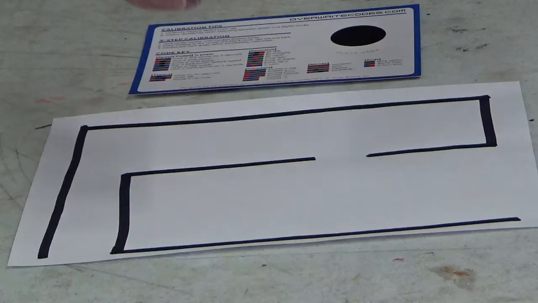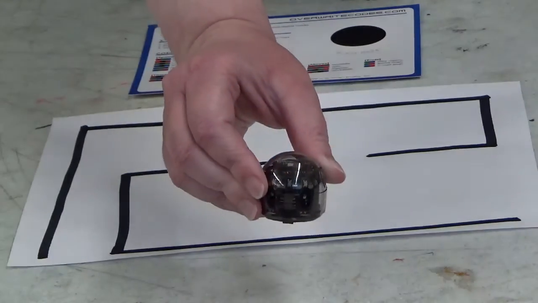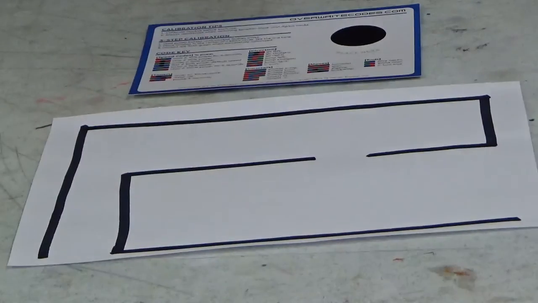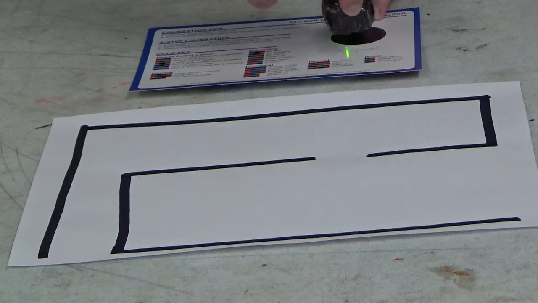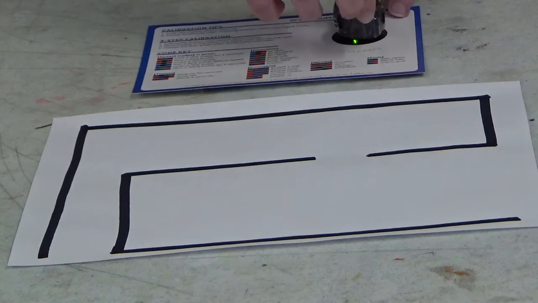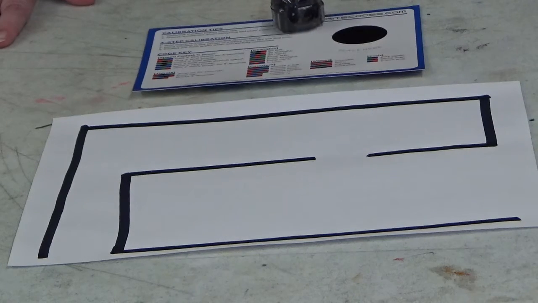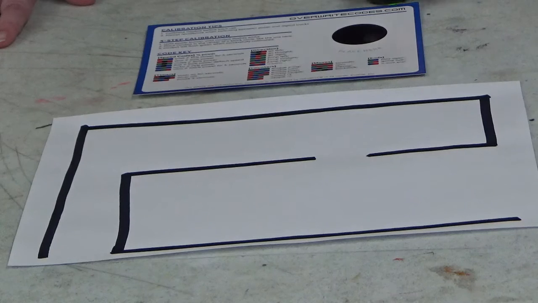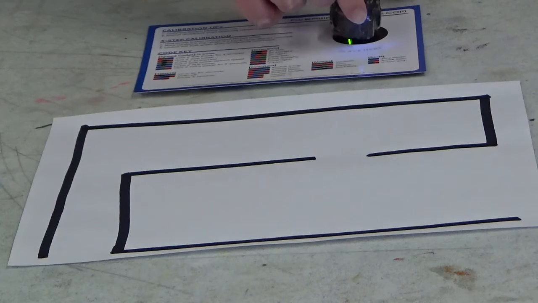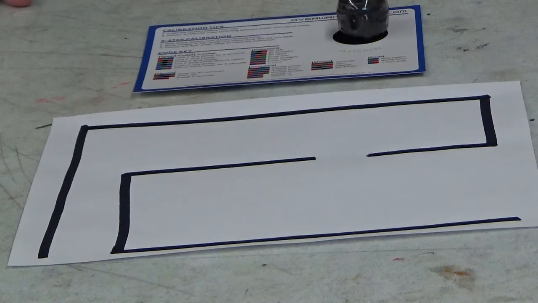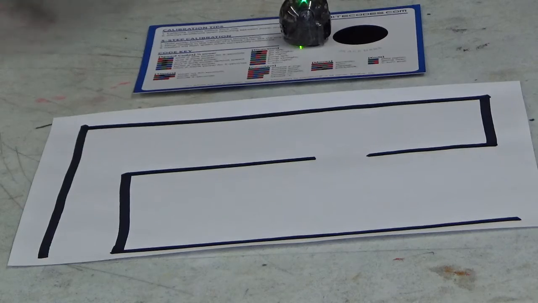Well, let's find out. So I'm going to power on Jacob. Then I'm going to calibrate him. Well, hold on a minute. There we go.